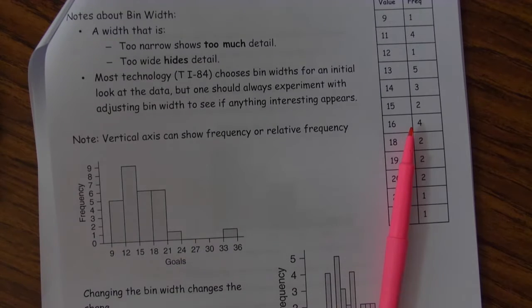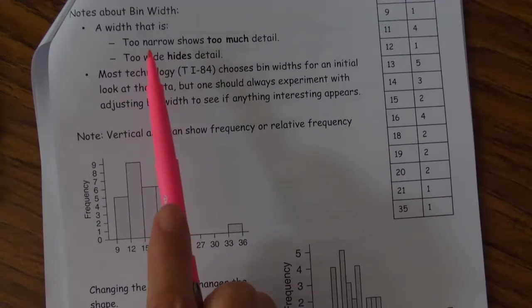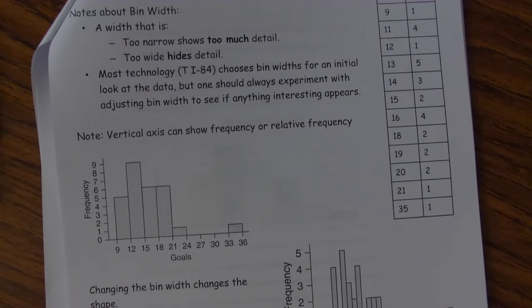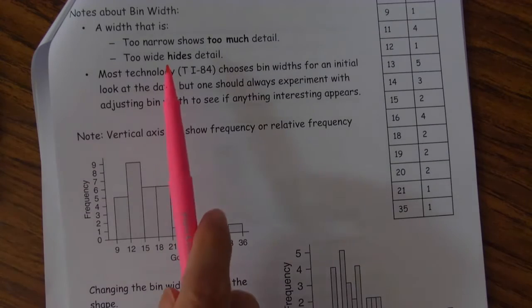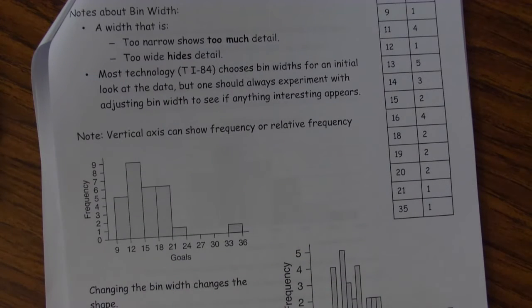How would you make the bins if I were putting your grades on a histogram? How would you like to see the bins? What would you look for? Yeah, you might do like 70 to 80, 80 to 90, and 90 to 100, right? Because you want to see how many of us got A's. So you've got to make your bin width something that's usable, and we'll learn how to do that. If it's too narrow, it shows too much detail. If it's too wide, you can't see anything, it's useless.